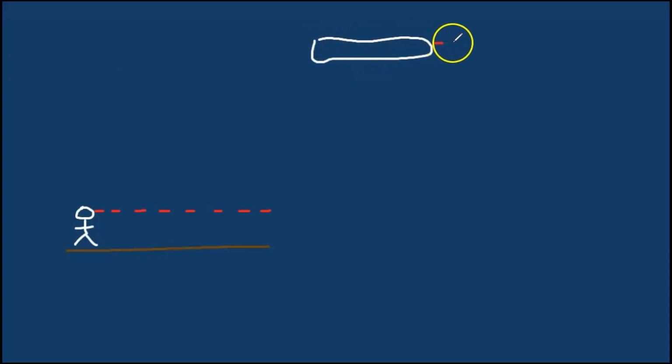So if we imagine that we are a stick figure standing on the ground, and here's our ground. The line of sight is pretty easy. It's going to come straight out from our stick figure where they would be looking straight forward. If it was an airplane, so let's imagine that we have a plane up in the air, the line of sight is coming straight out from the front of the airplane as well.